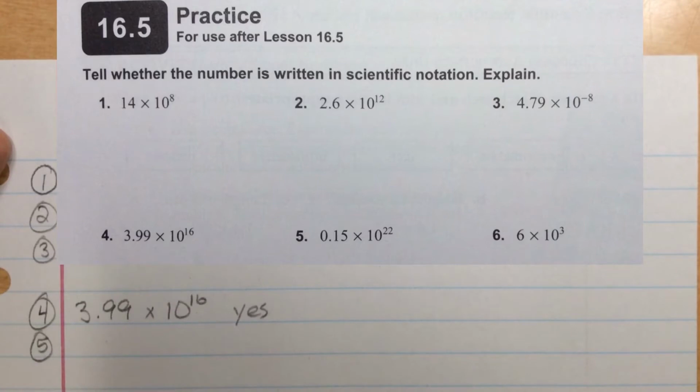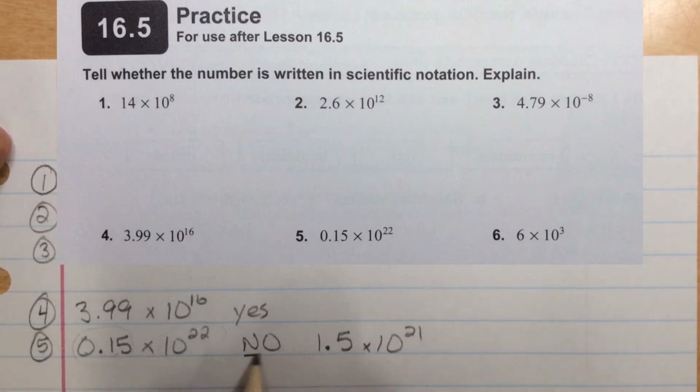For number 5, 0.15 times 10 to the 22. That's a no. One non-zero number has to be in front of the decimal. So we would actually have to move the decimal one spot here, make it 1.5. Since this part of the number just got larger by one place value, this number gets smaller by one place value. So times 10 to the 21st would have been correct. So this was a no.